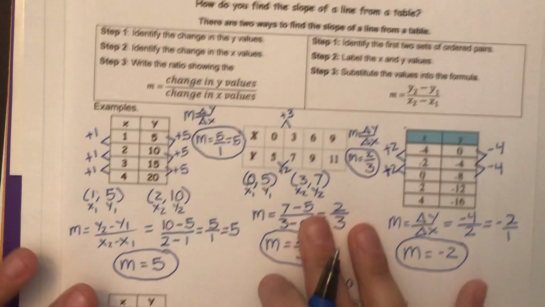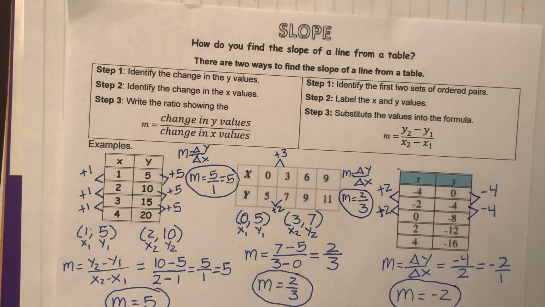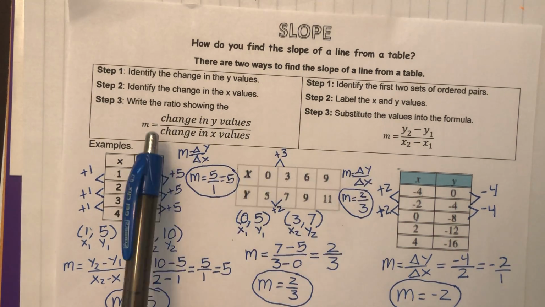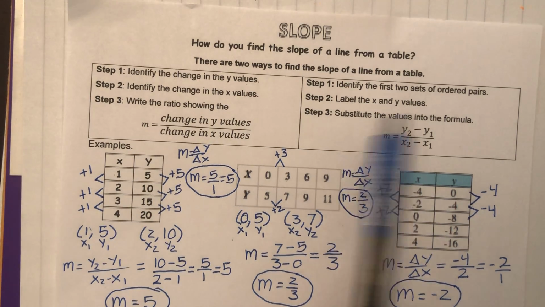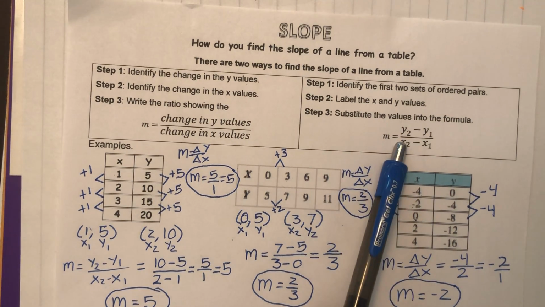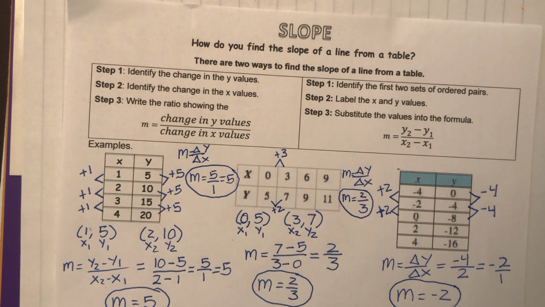All right, guys, I hope this helps you with finding the slope from a table. Remember, you have 2 options. You can do the shortcut, which is what I've been showing you, or you could also pull out 2 ordered pairs, label them, and plug them into the slope formula.